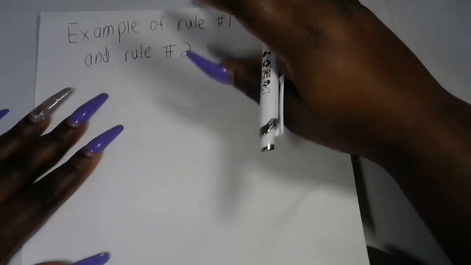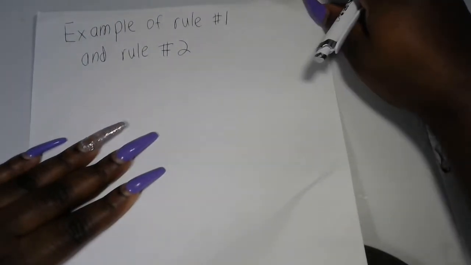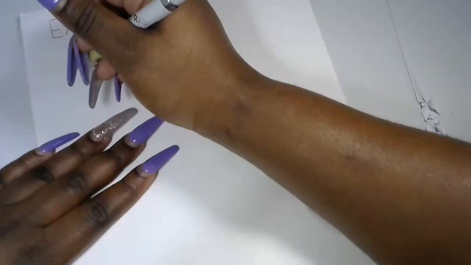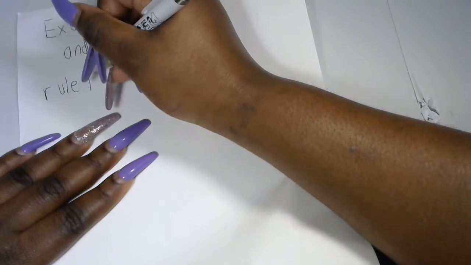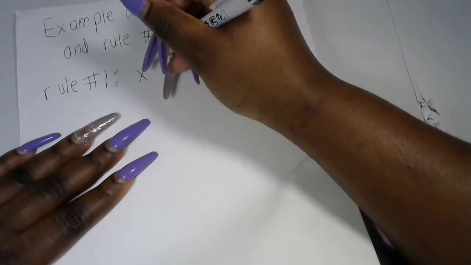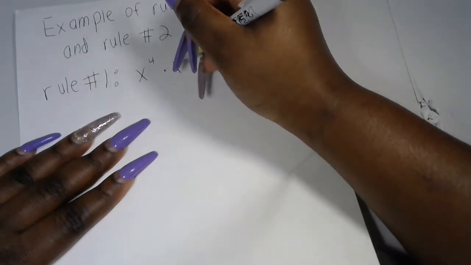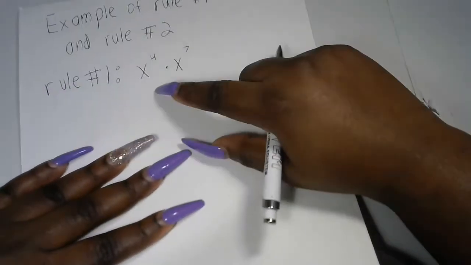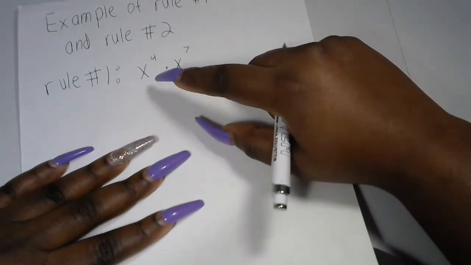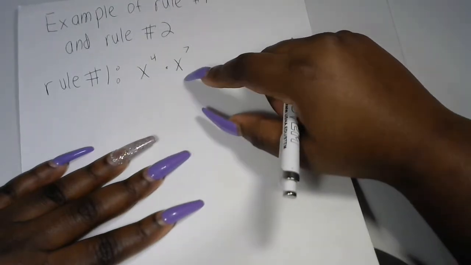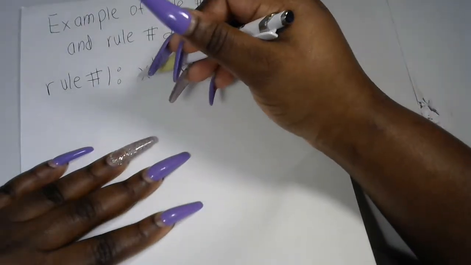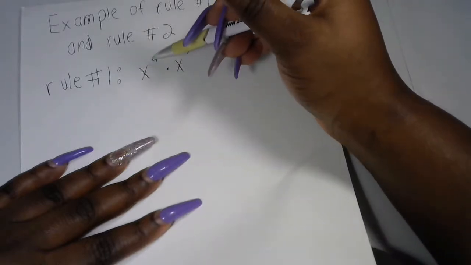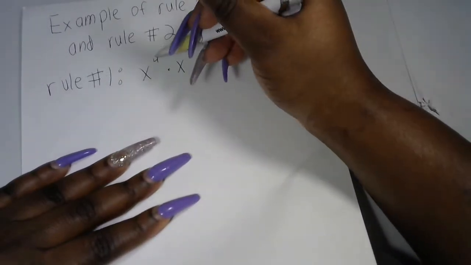Okay, so before we continue, I'm going to do a little example of rule number 1 and rule number 2. First, rule number 1. Let's say we were to do x to the 4th power times x to the 7th power. As you can see, these are two terms that have the same base, and they're being multiplied. If two terms with the same base are being multiplied by each other, you can add the exponents.